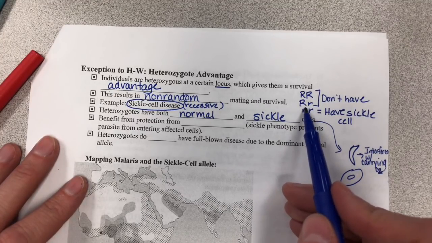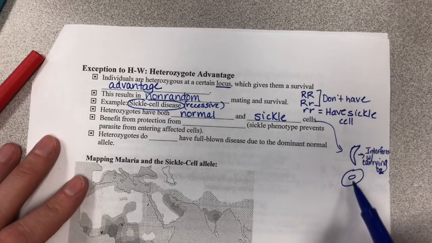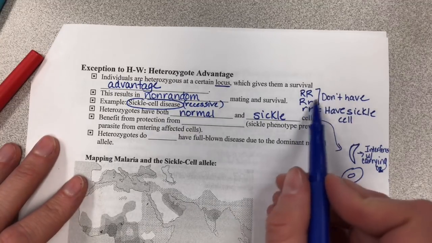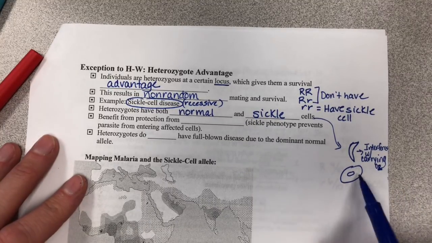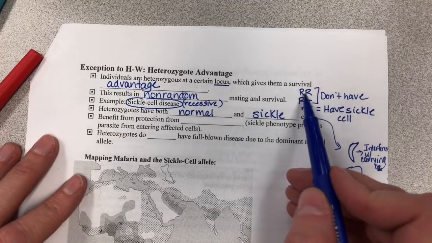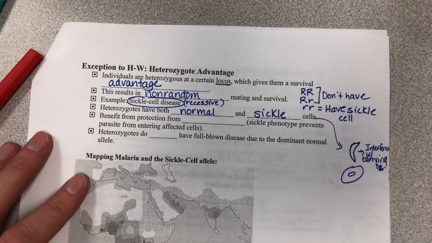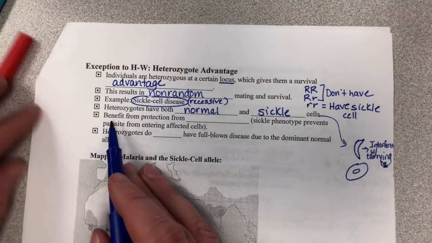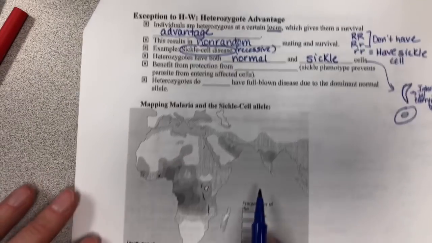People who are heterozygous have some sickle cell shaped red blood cells and some normal shaped. But yet they don't have the disease because they have enough normal shaped to get the oxygen to their cells and still be fine. Whereas big R, all their cells are normal and have the right shape, and so they have no issues whatsoever.